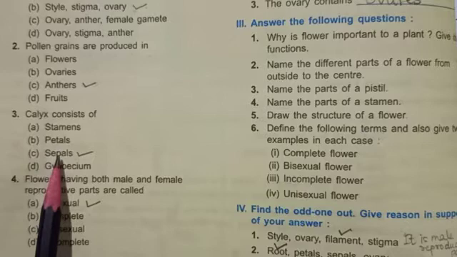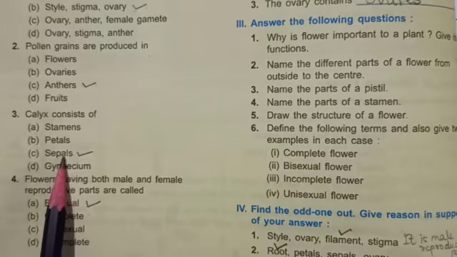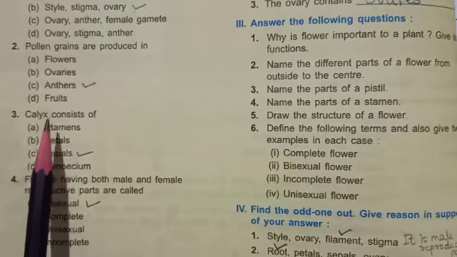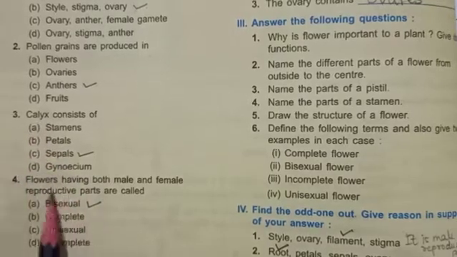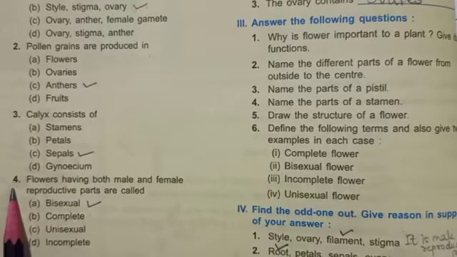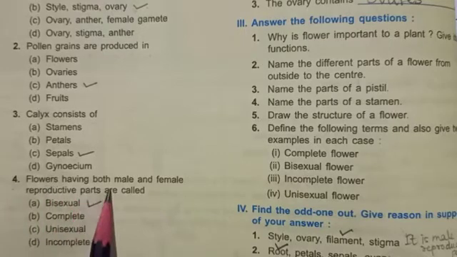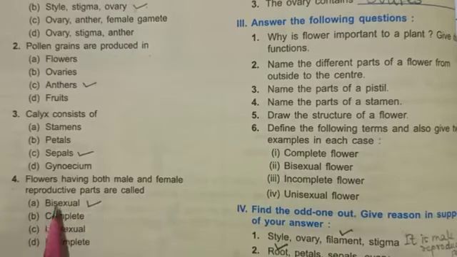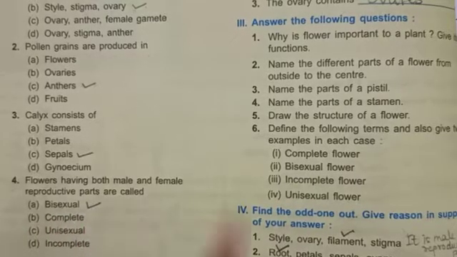Calyx is sepals, the green leafy part is known as calyx. Question number 4: flowers having both male and female reproductive parts are called bisexual. Option A, put a tick mark over here.